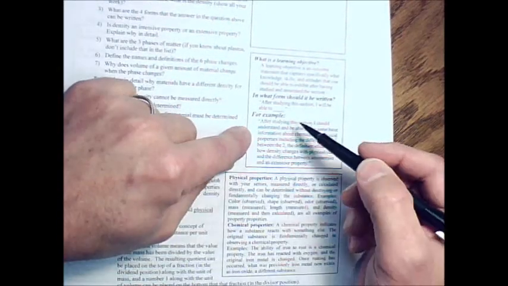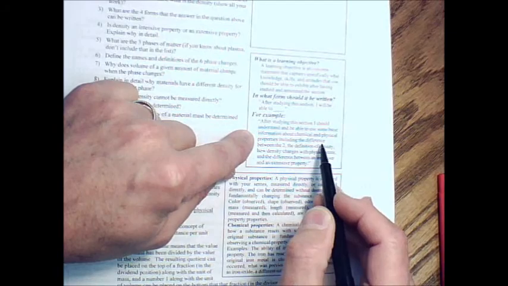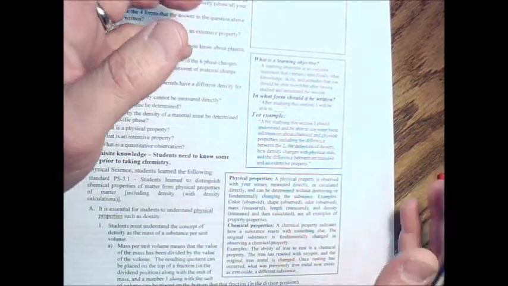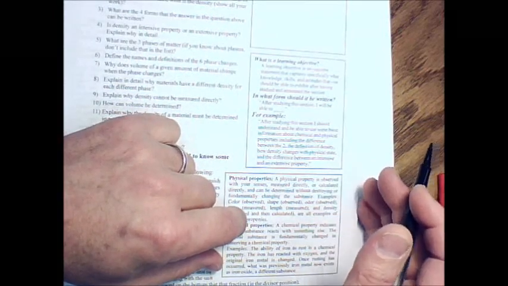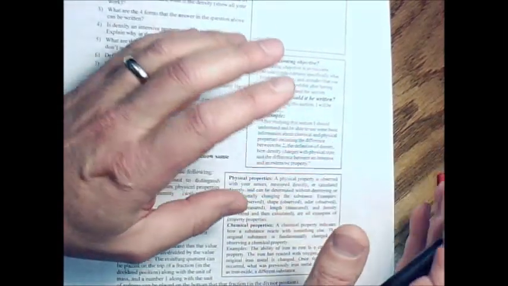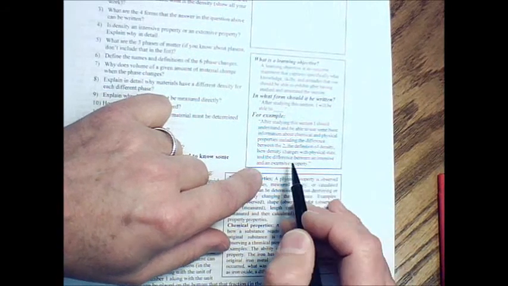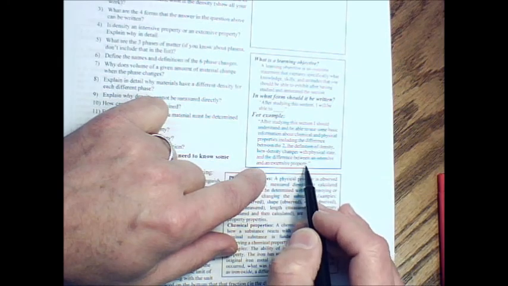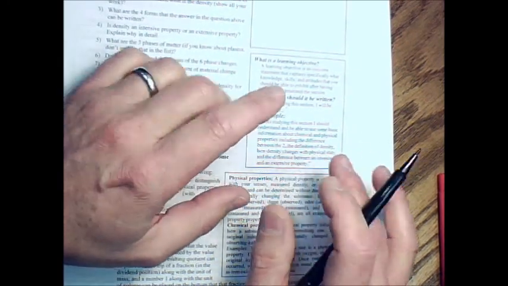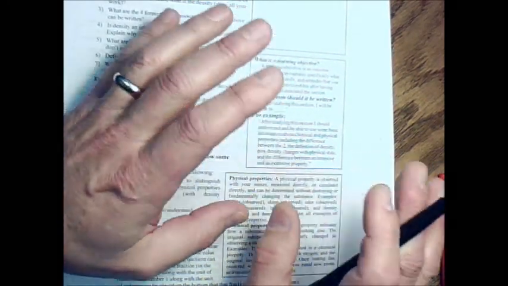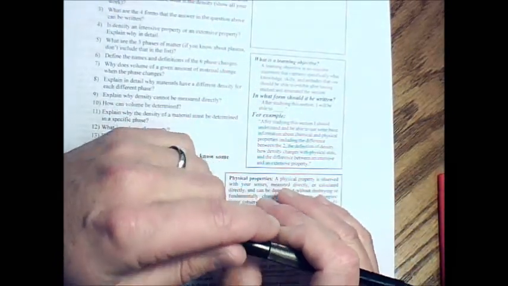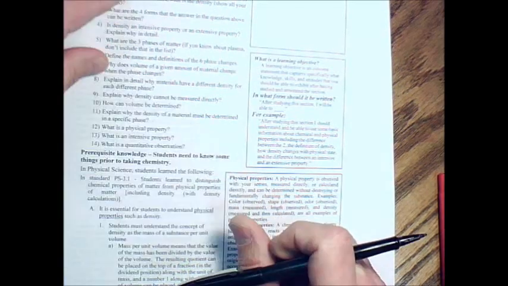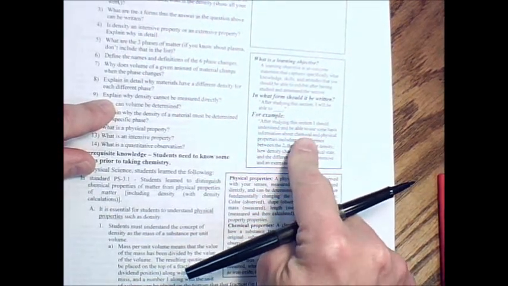In this case, I'm saying that I will be able to use some basic information about chemical and physical properties and the difference between them, the definition of density, how density is an intensive or physical property, how density changes with physical state, and the difference between an intensive and extensive property. I don't really expect you to be even that detailed, but I'm giving you what a really good objective statement would be. If you read through these questions, that would all be reflected right there.